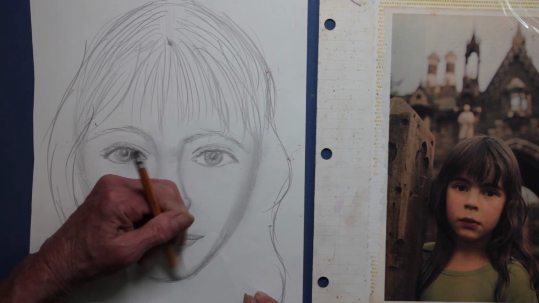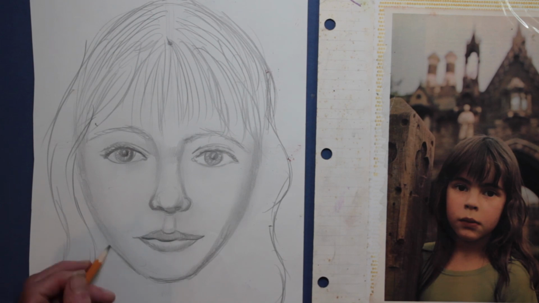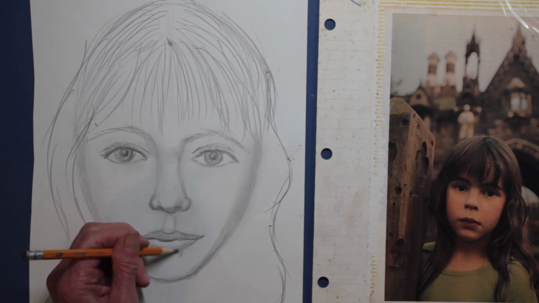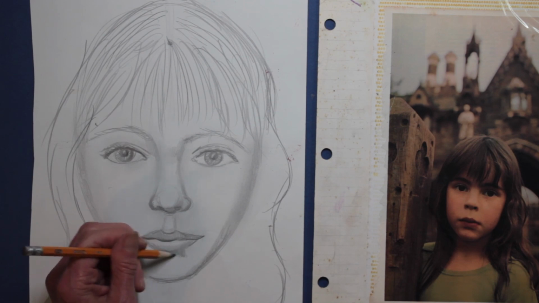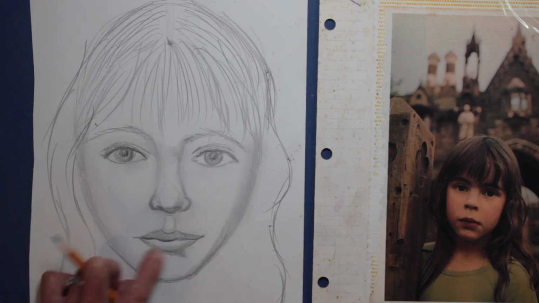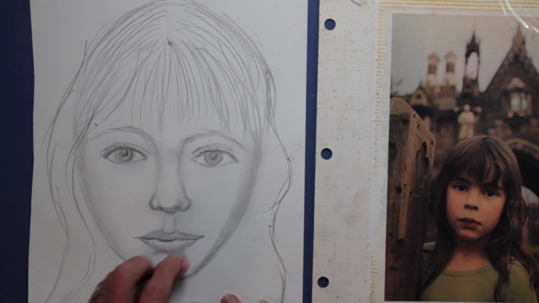I'm going to shade around the chin a little bit too, and under the lip, because your lip sticks out, so underneath of it could have a shadow. And I'm going to rub that shadow. That's a little too much, so I'm going to take some off with my eraser.